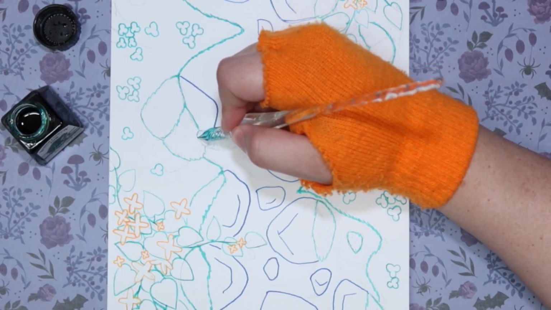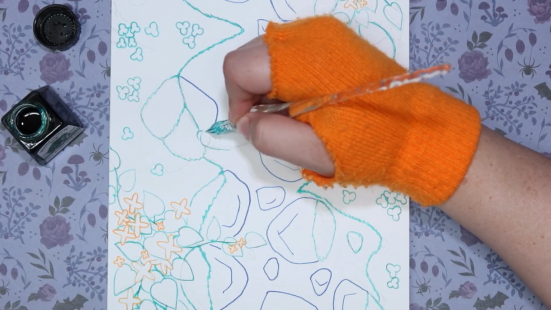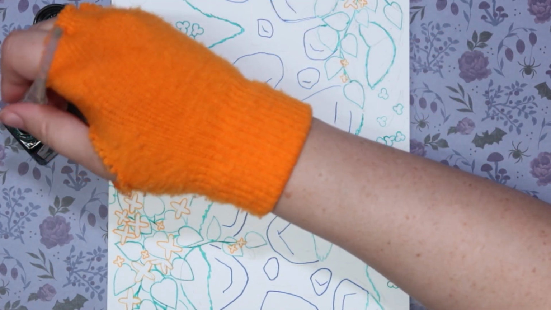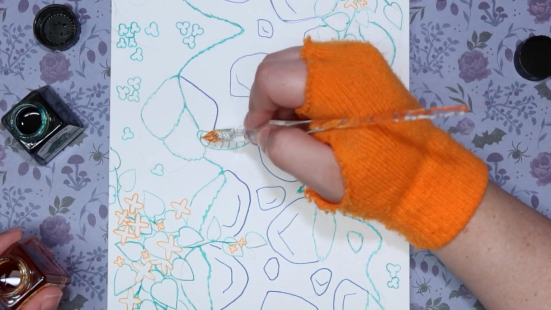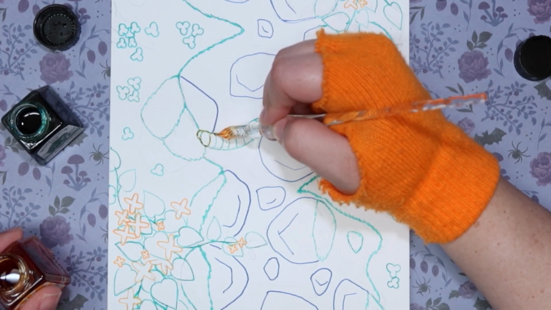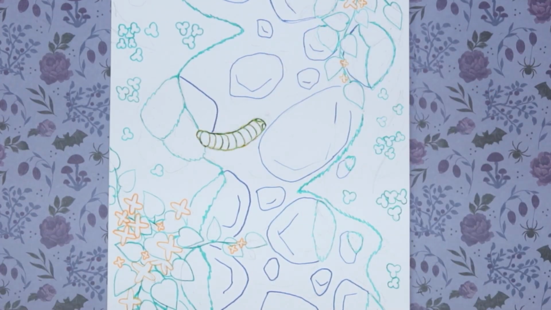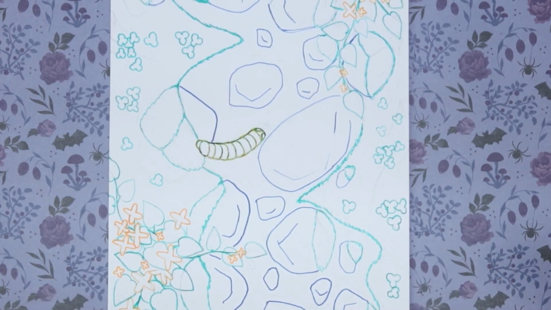Now, this caterpillar is definitely not the same color green that I would like here, but I'm gonna try something. I'm gonna try to go over it with the yellow while it's still kind of wet. Not bad. Okay, I'm gonna let this dry and then I'll erase everything and go in and touch up lines and make them thicker and thinner in areas and add some more stuff.